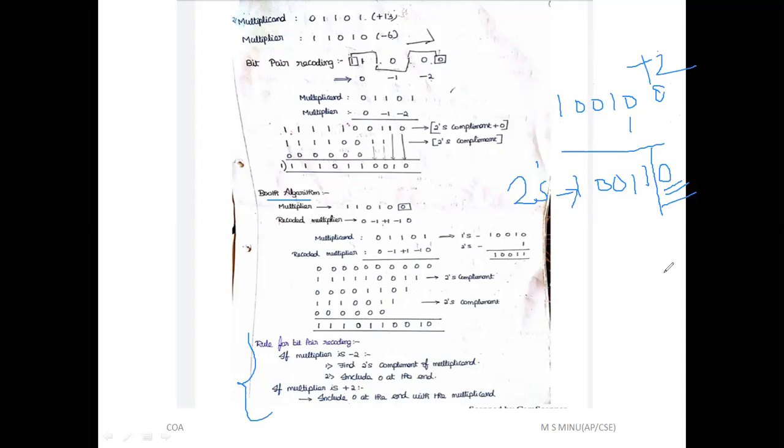I will repeat the procedure of how to do the bit pair recoding. You have to take the multiplicand and multiplier value, and in that multiplier value, you have to produce the recoded bits. That is by 3 bits. You have to take it as 3 bits and perform, and from right to left, you have to verify it. That is, 0 0 1 means -2, 1 0 1 is -1, and 1 1 1 will be 0. If you go through the table once or twice, it will be easy for you to perform this bit pair recoding.